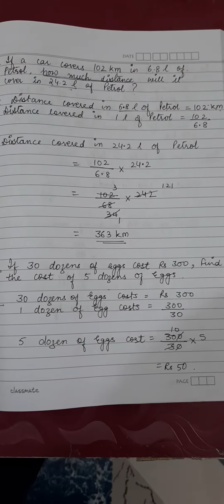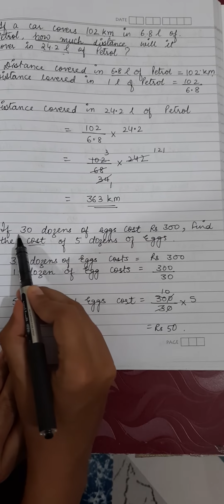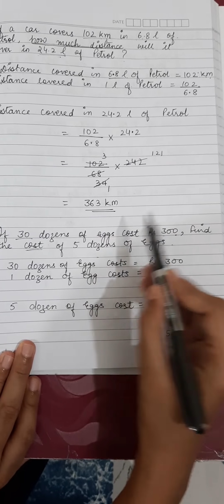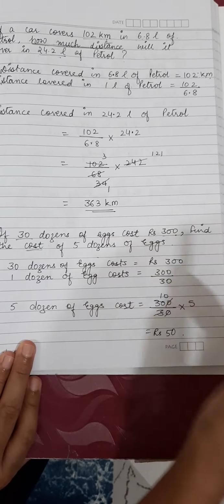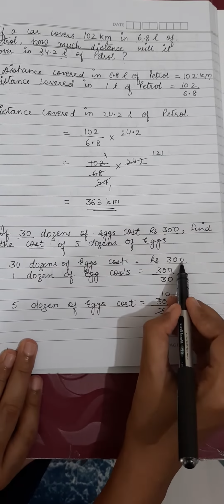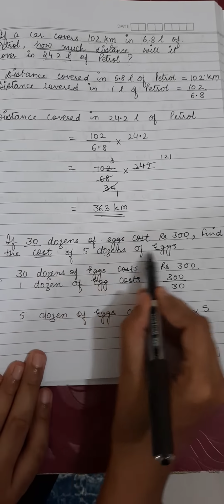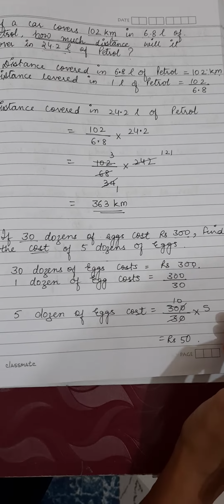Now if 30 dozens of eggs cost rupees 300, you have to find the cost. So that means out of 30 and 300, to the right side I am going to place the cost, and the cost is rupees 300. So 30 dozens of eggs cost how much? Equals rupees 300. Find the cost for 5 dozens. For more you have to find. So for finding for more, I am going to firstly find for 1 dozen.